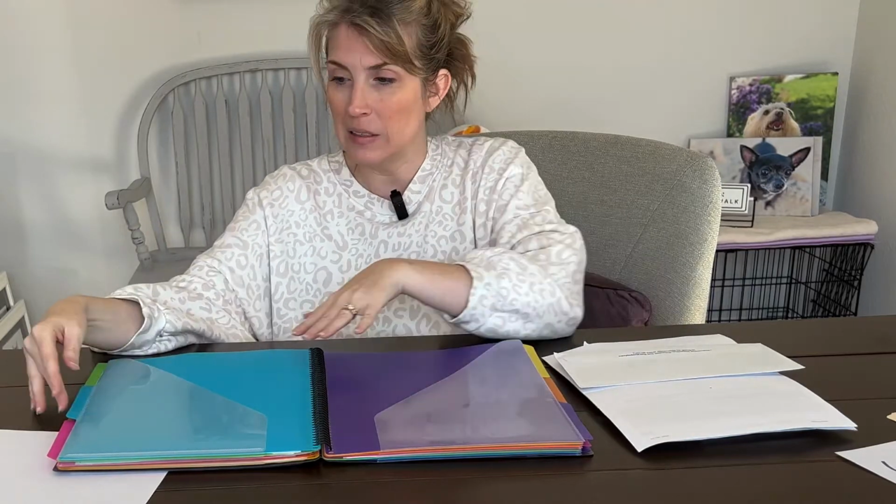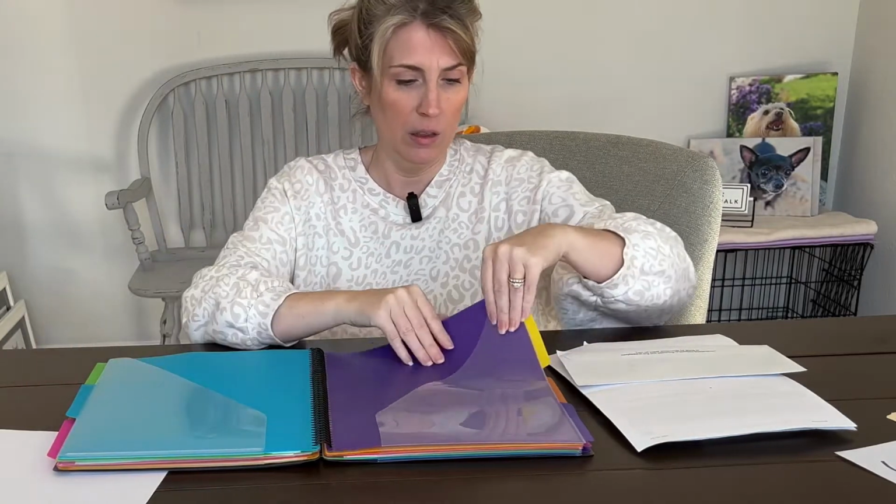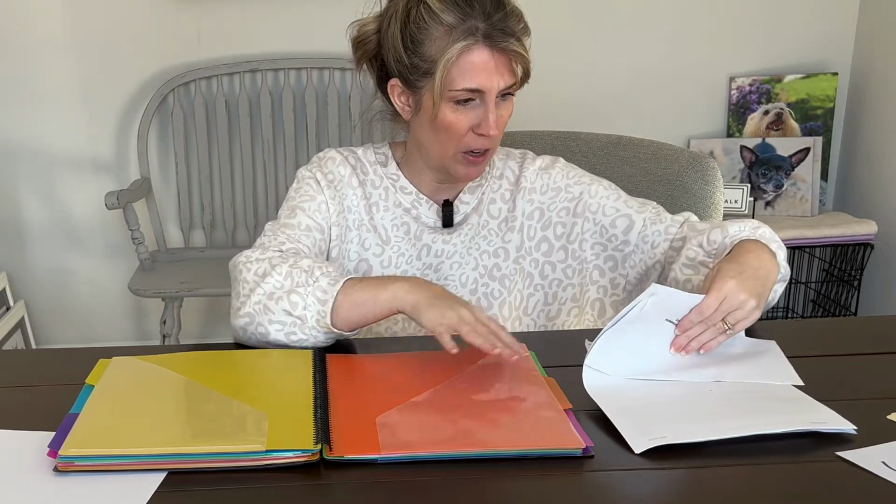For example, in this system, you could have bills that need to be paid, right? You could have paperwork from your kid's school that you need to go through, right? Or maybe you need to sign a report card. You can put it in here. You could have flyers of events that you are planning on attending. You could have just anything that might be in your action file.